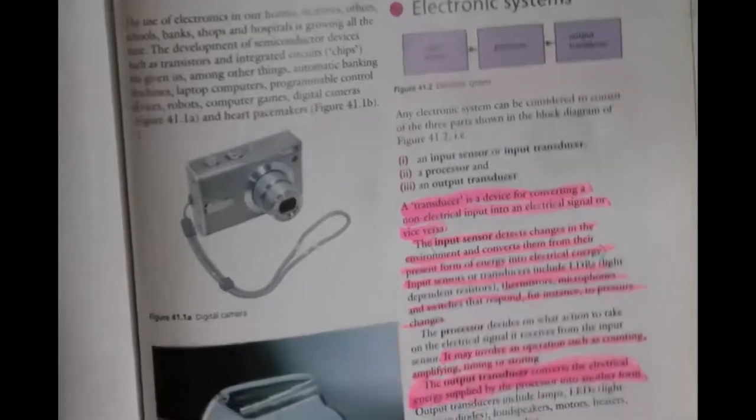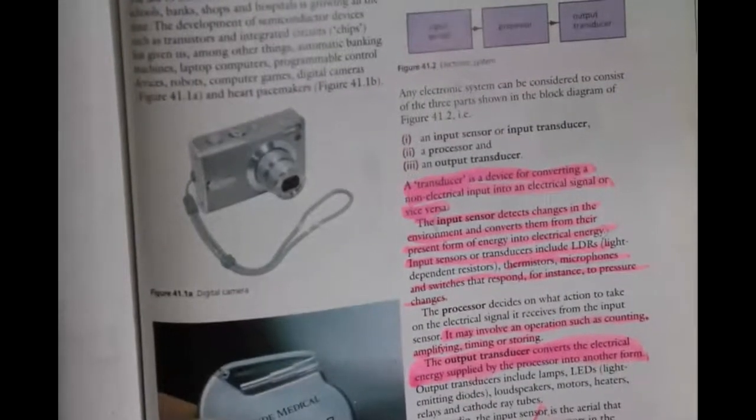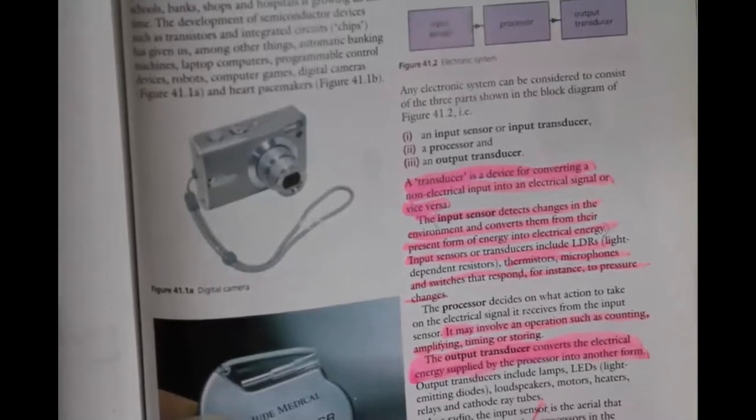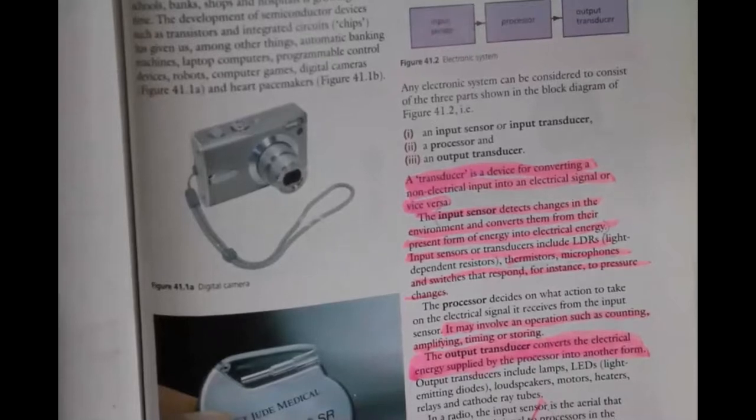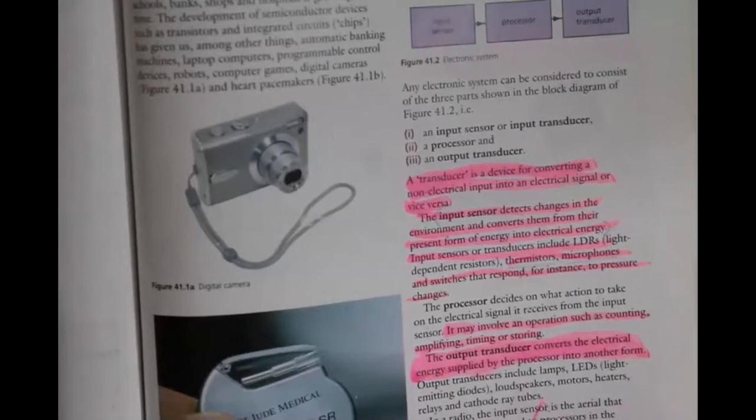Okay, Sandoz, take over. So till where did you cover? Yeah, I was just talking about LDRs. So give them examples of input sensors, examples of processors, and output transducers, and then you follow the sequence of the book.